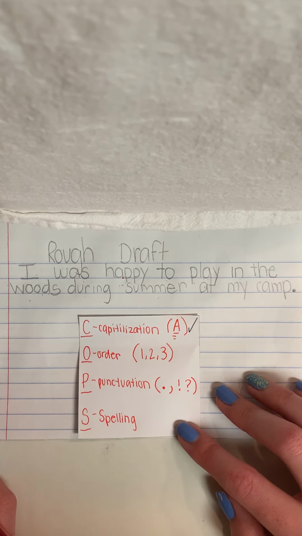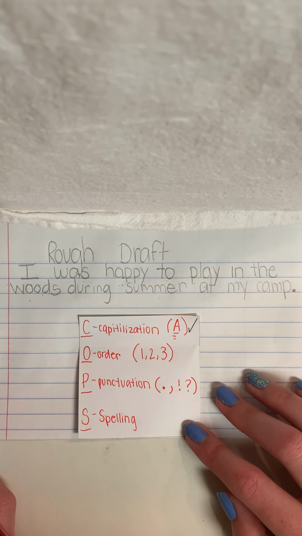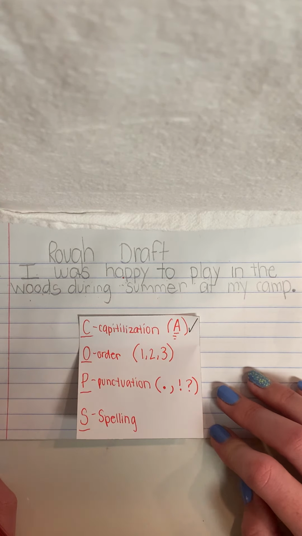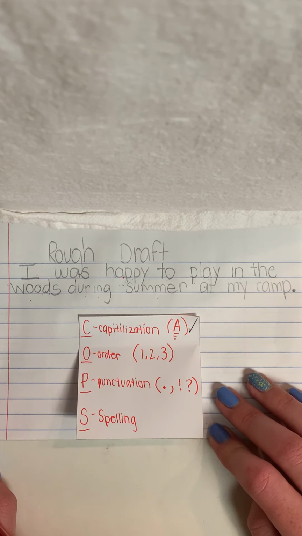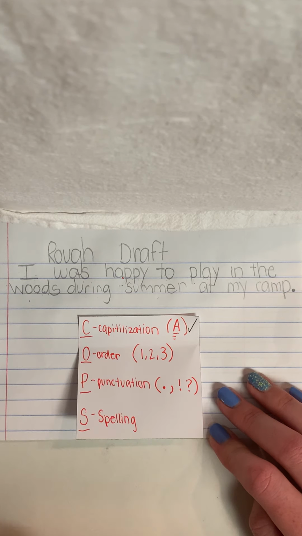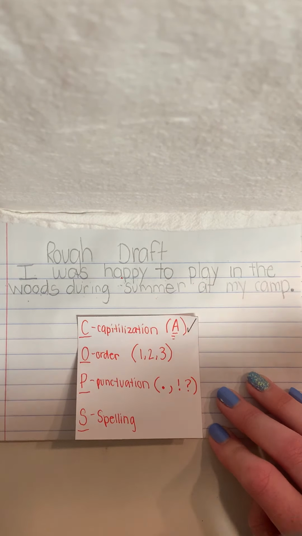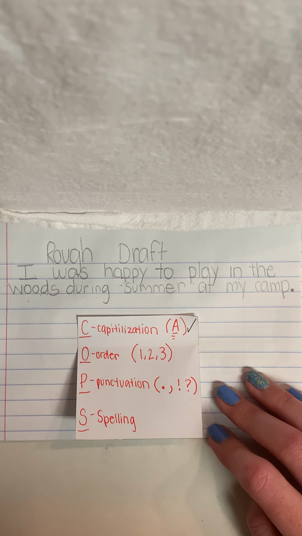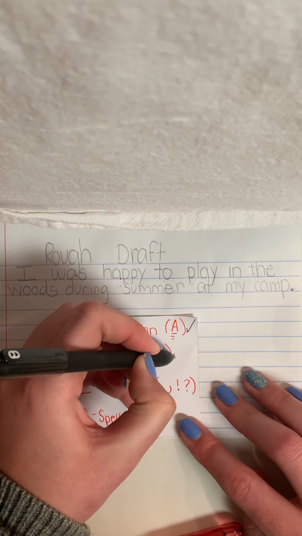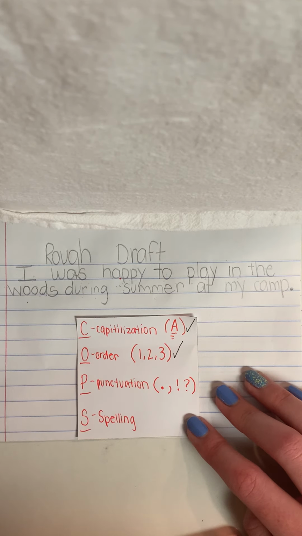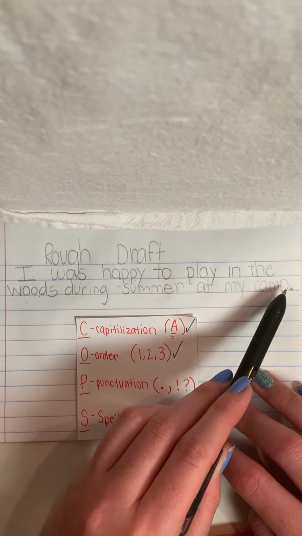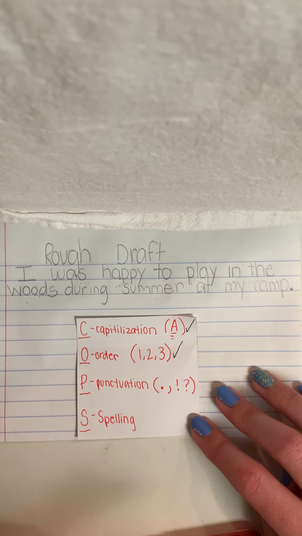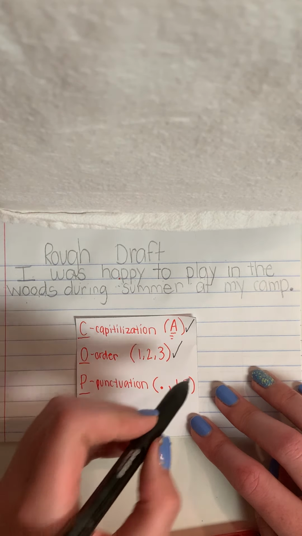And now I'm going to look at the order. For the order, I am looking to see if it makes sense the way it is presented. The sentence says, I was happy to play in the woods during summer at camp. I think that sentence makes sense just the way it is in the order it is. I'm going to put a check mark, and now punctuation. I do have a period at the end of my sentence. I have punctuation where it's needed.